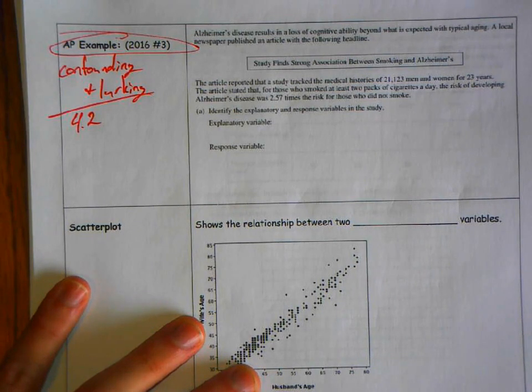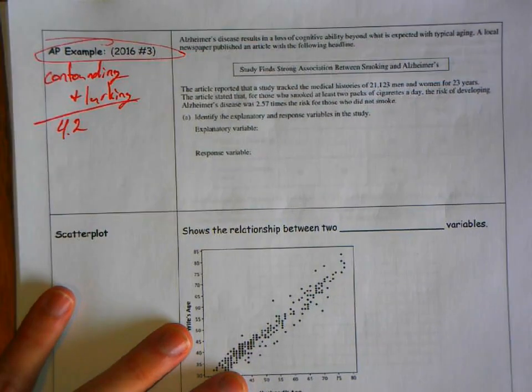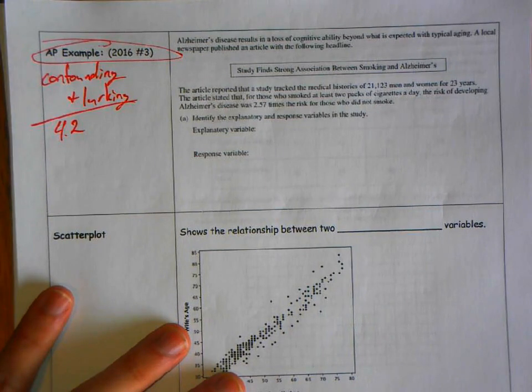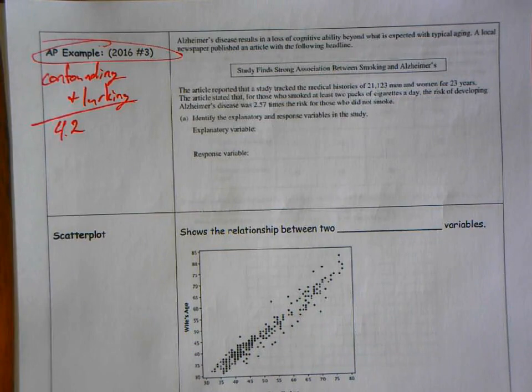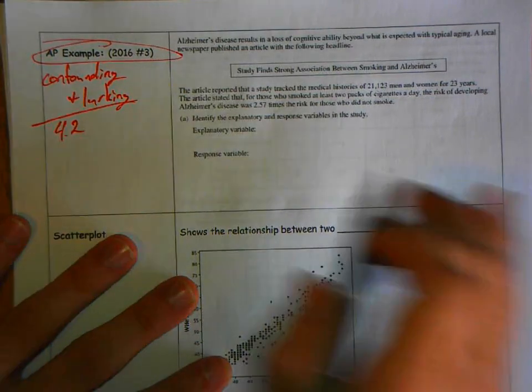So this was an explanatory variable that had, I believe it was exercise status confounded with smoking status. And we said, well, why might those two be associated? Well, if you exercise a lot, you probably don't smoke a lot. And if you do smoke a lot, you probably don't exercise a lot. That's one of those variables in the background pulling the strings on the situation.